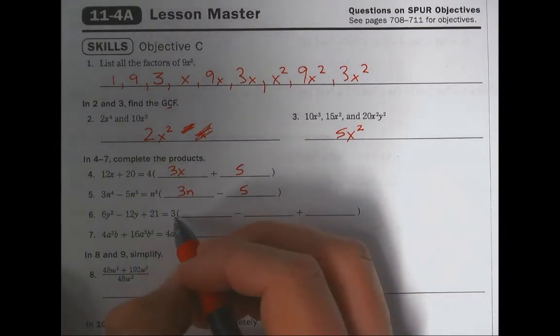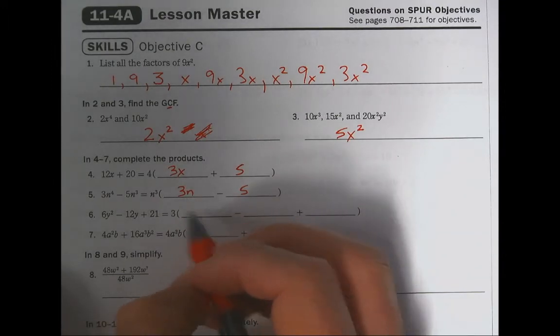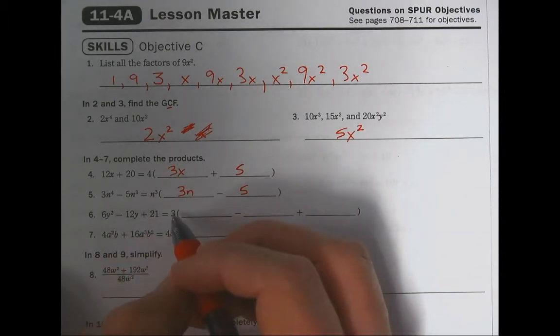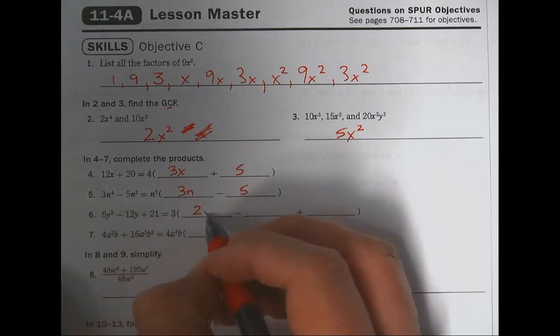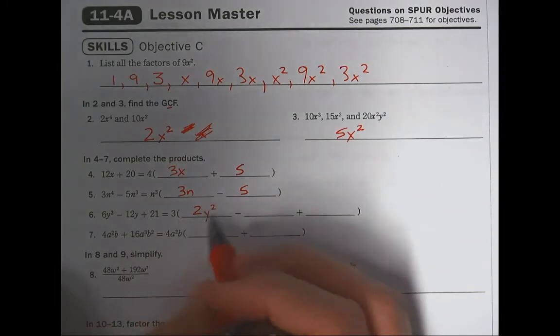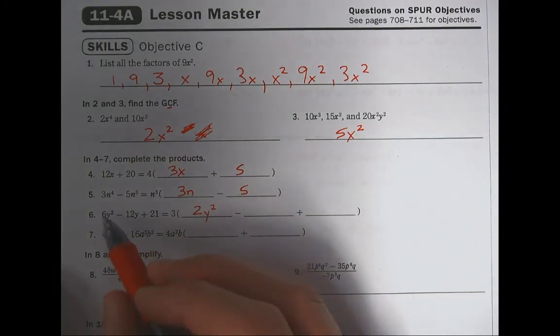All that has been factored out is a 3. So 3 times something got me 6y squared. So 2 had to be the coefficient because 3 times 2 is 6. I didn't have any y's, and now I have 2. So that means there must be 2 y's on this term. 3 times 2y squared is 6y squared.